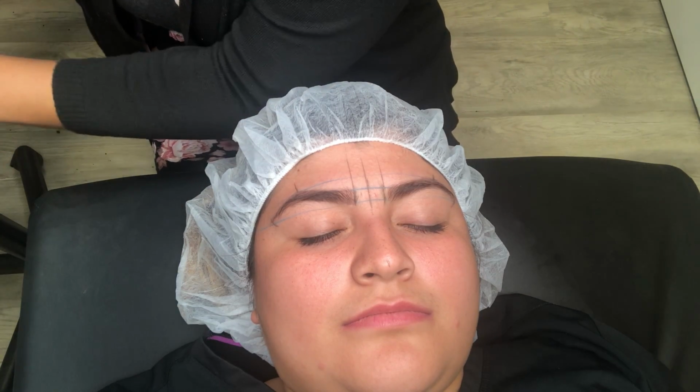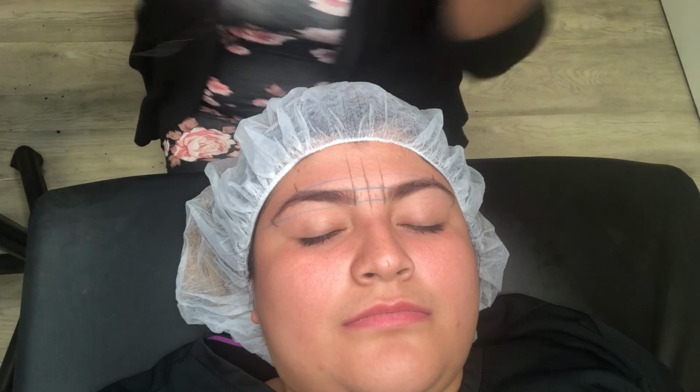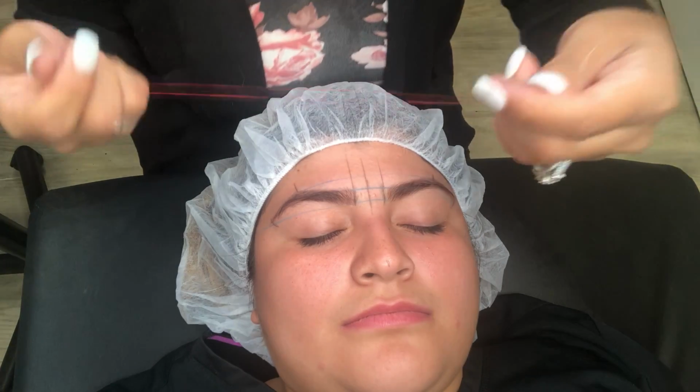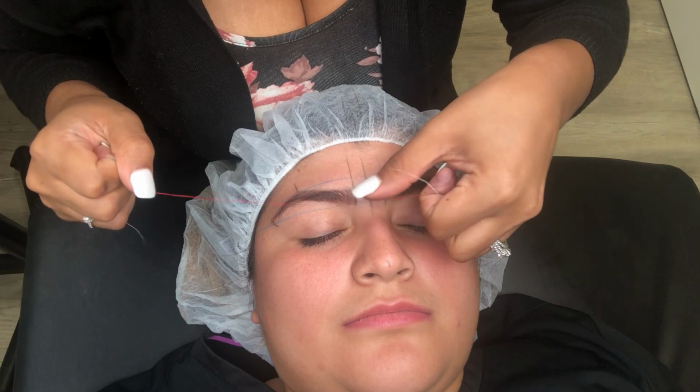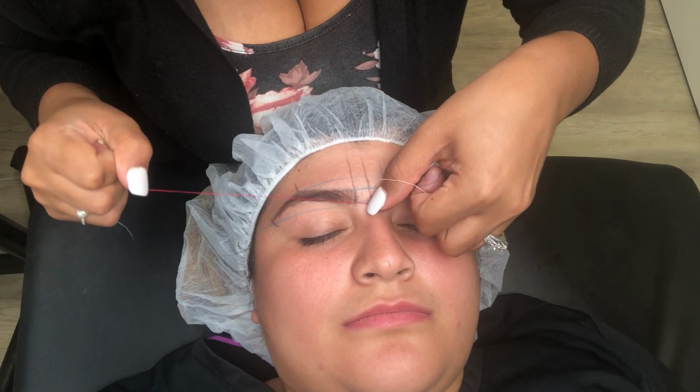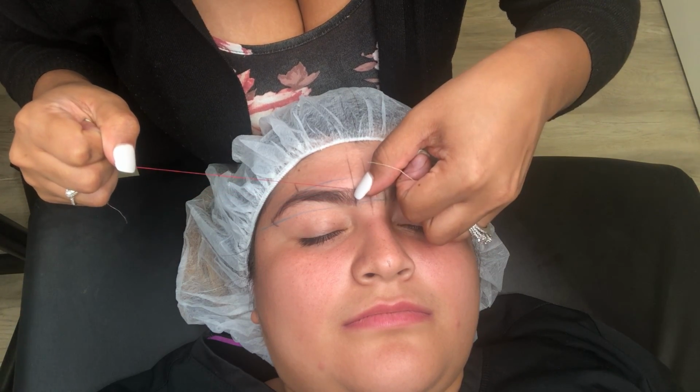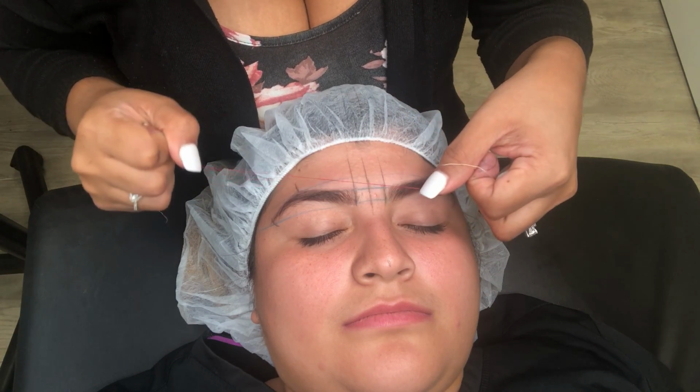Okay, so once you've done that, you will connect, almost like connecting the dots. So this is your point A at the bottom with line 1. This is the top part. I like to start at the top.